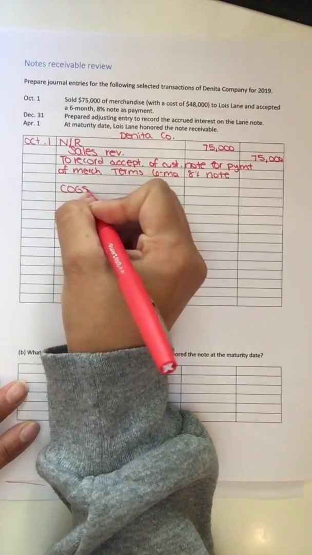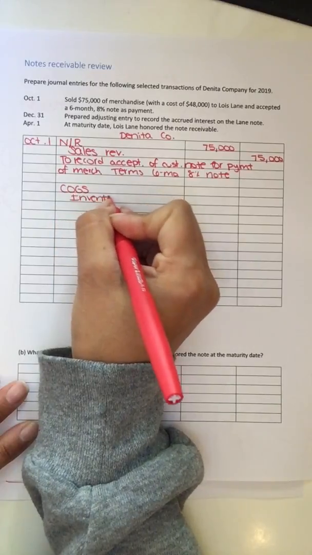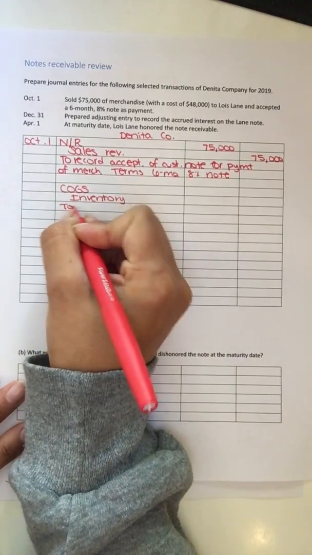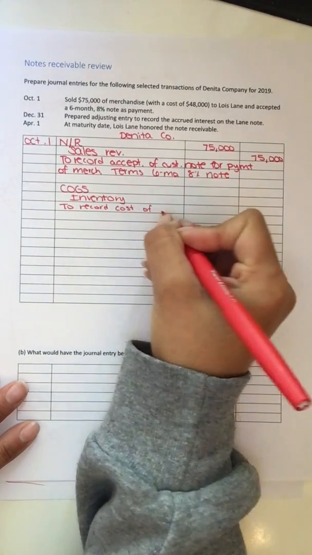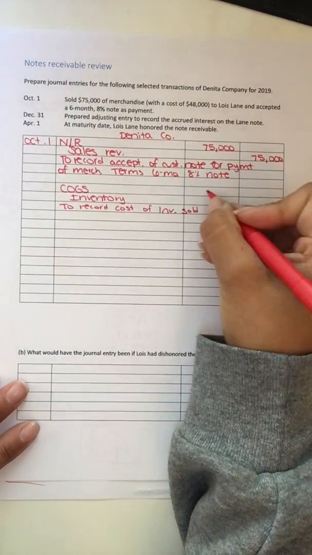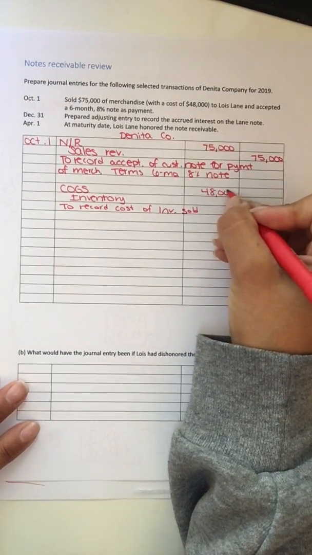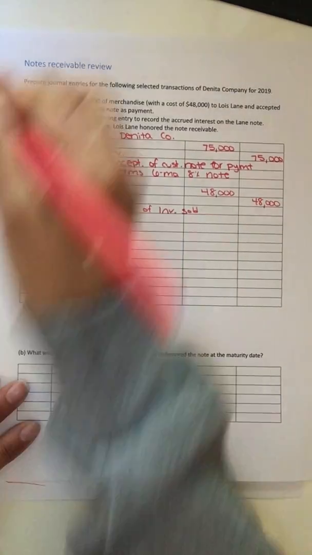We remember that from a couple chapters ago. That's cost of goods sold and a credit to inventory, to record cost of inventory sold. And our cost was $48,000. So that is your journal entry for October 1st.